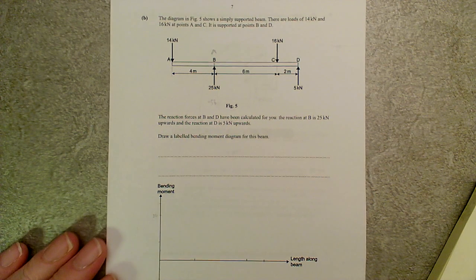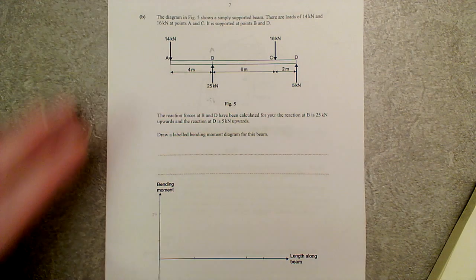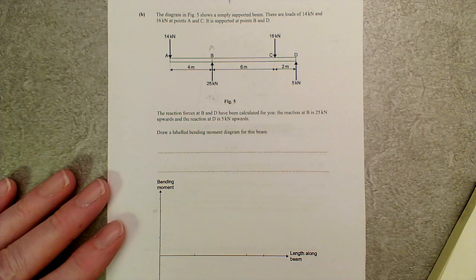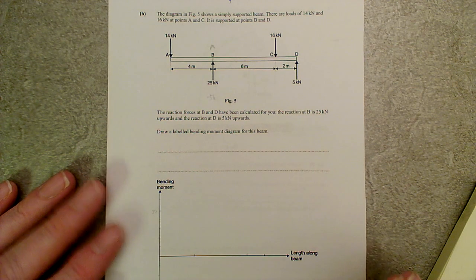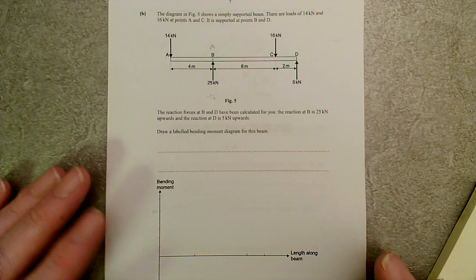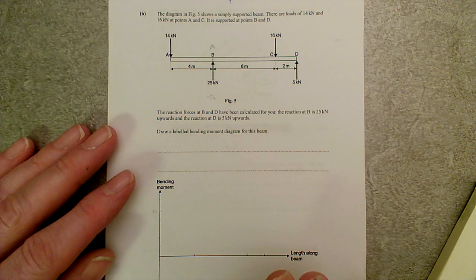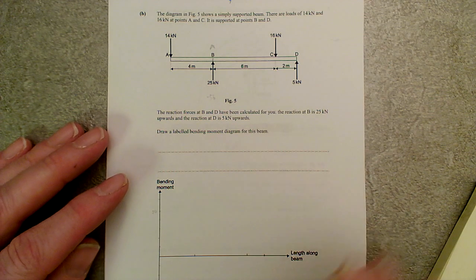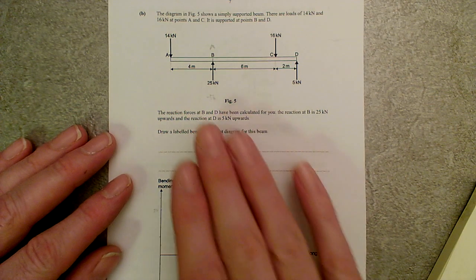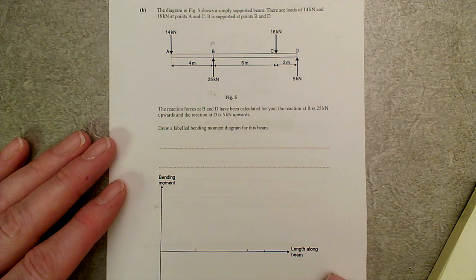We're looking at question 3, part B, and we're going to be looking at bending moments. Now this is a particularly tricky part of the course, and students do really struggle with this, so I'm going to try and take this really slow and work it out step by step, but I don't want to go into too much detail. I'm just going to give you the technique for processing this sort of question so that you can start to move towards an answer.